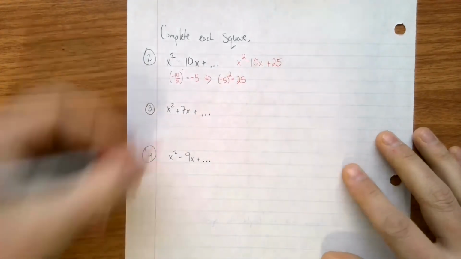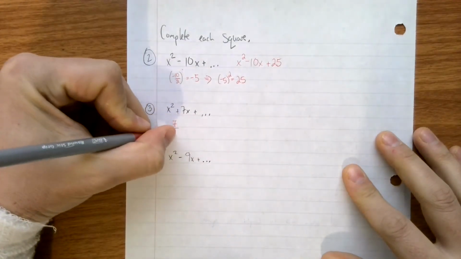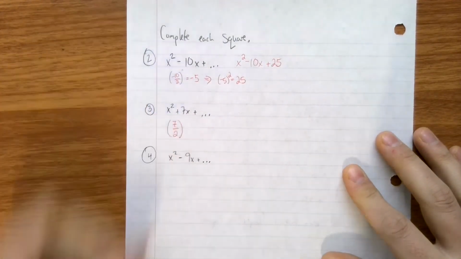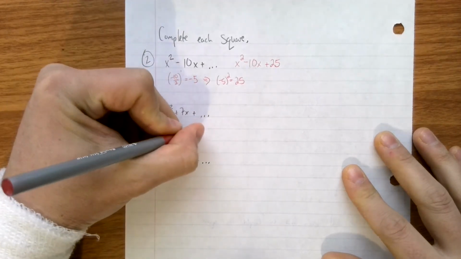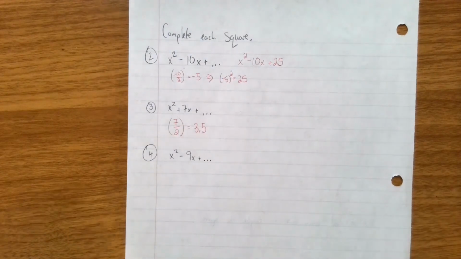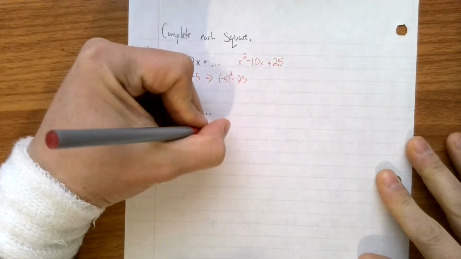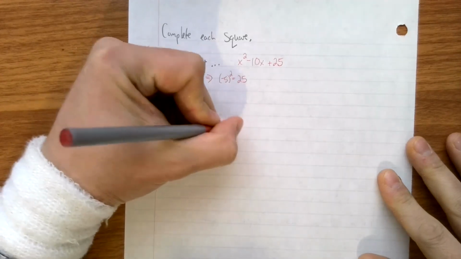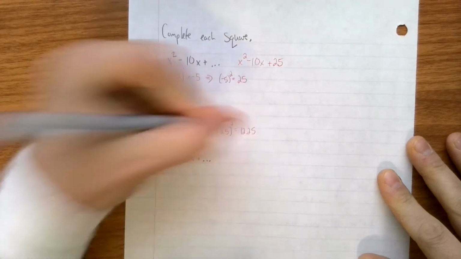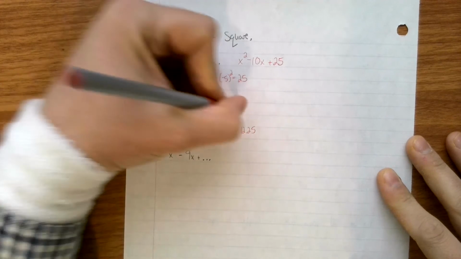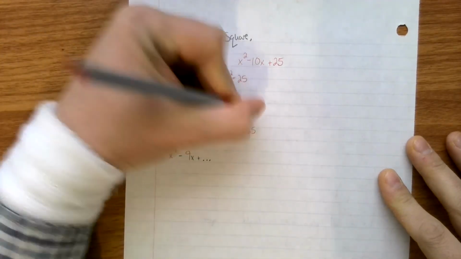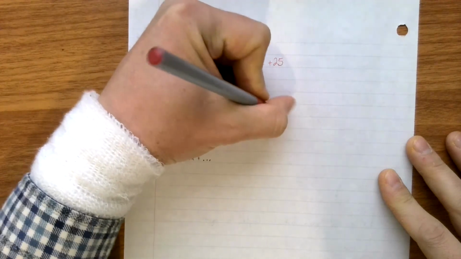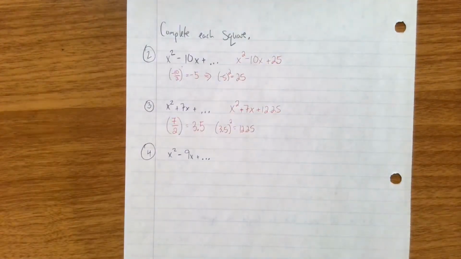For number 3, we're going to take half of our linear coefficient, which in this case would be 3.5 or 7/2, and then we are going to square that result, which gives us 12.25. So the new expression would be x squared plus 7x plus 12.25.